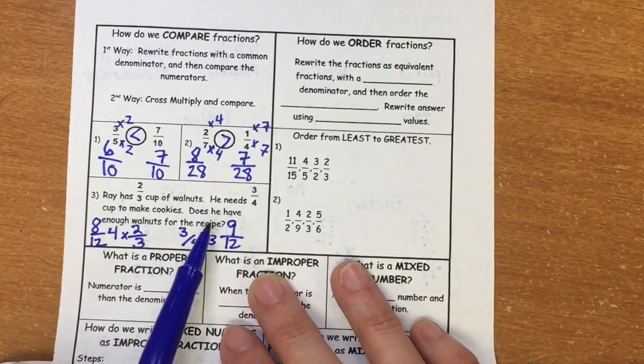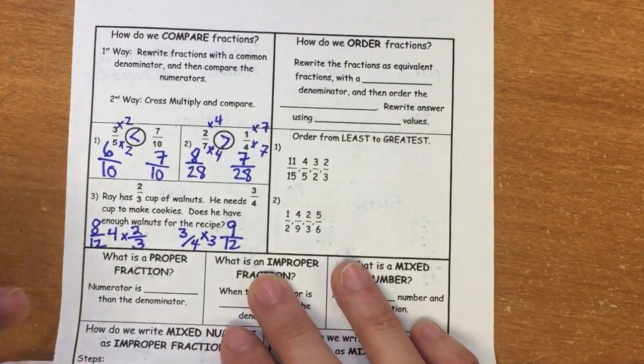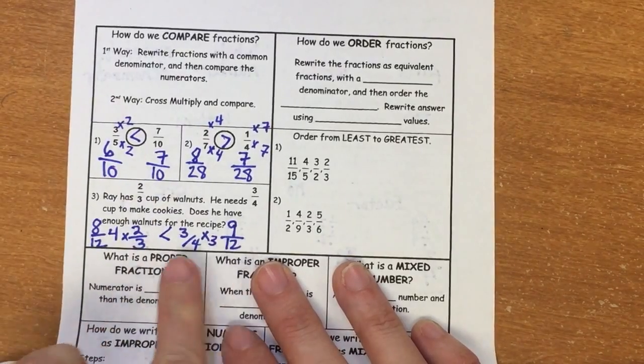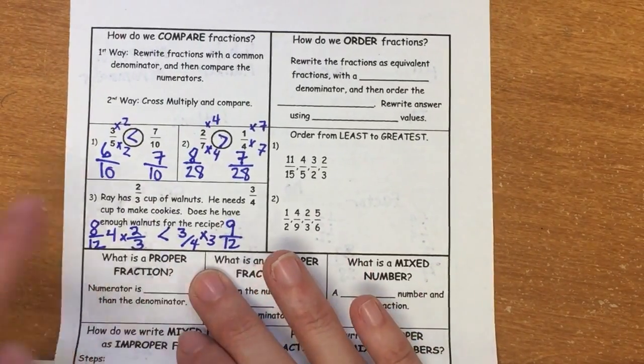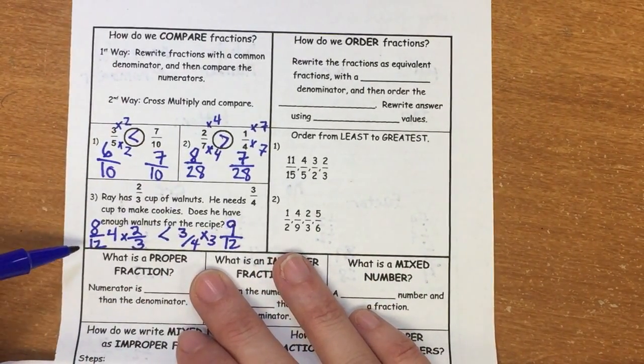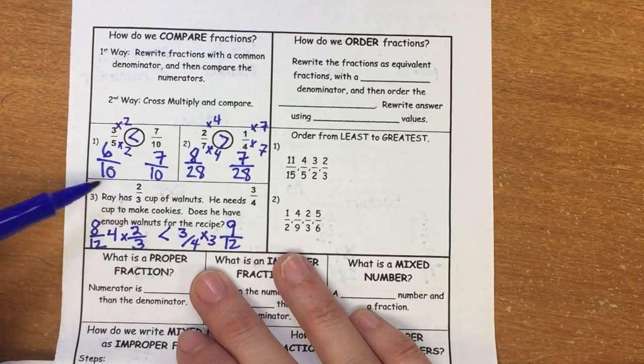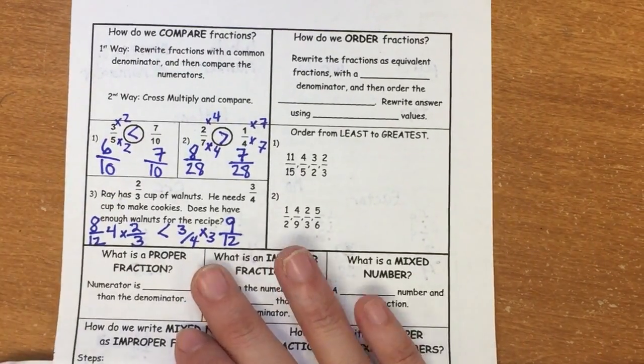Then I look at the numerators. So 9 is bigger than 8. So the 9/12 is bigger. Therefore, the 3/4 is bigger. So that means he does not have enough, because he only has 2/3, which is only 8/12. He needs 9/12.